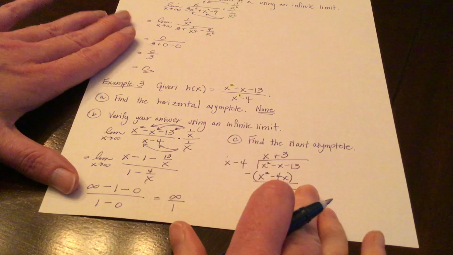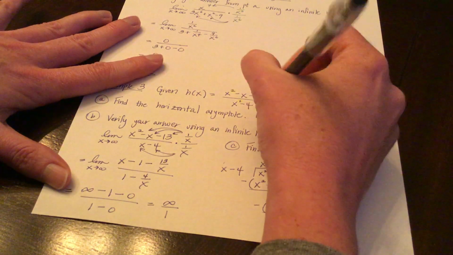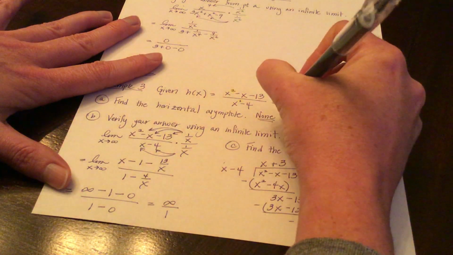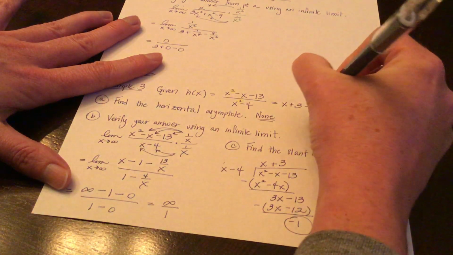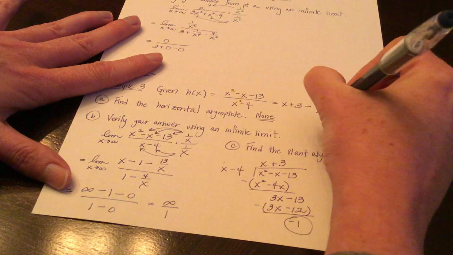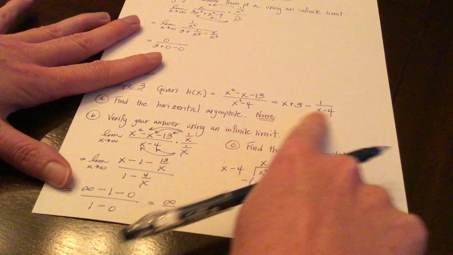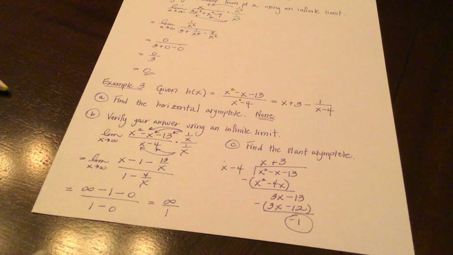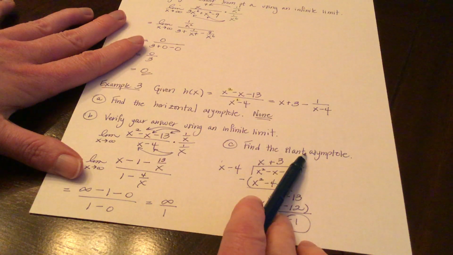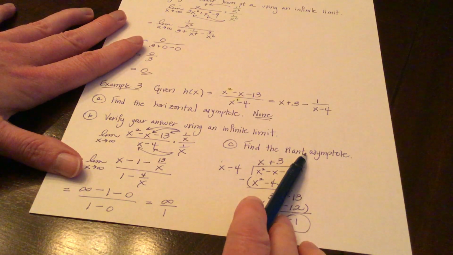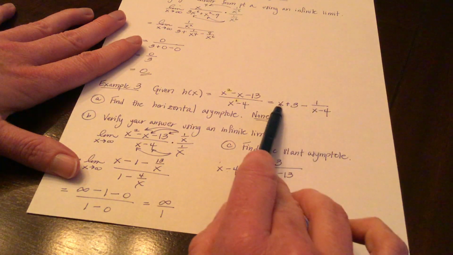So what does this work tell me? It tells me that this function rule is exactly the same as x plus 3 minus 1 over x minus 4. These two things are exactly the same. Punch that in on your calculator, punch that in on your calculator, you get the exact same graph. So how do you find the slant asymptote? Well, a slant asymptote is end behavior just like a horizontal asymptote. So look at this answer here.